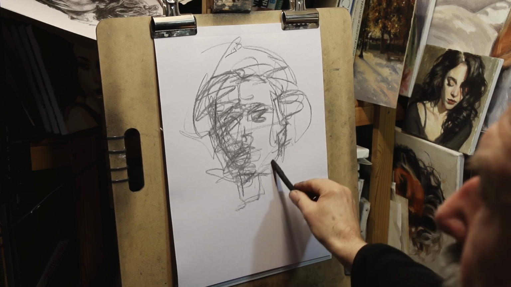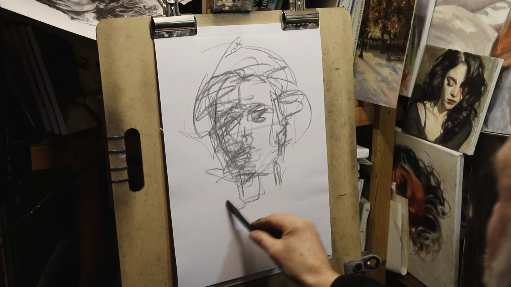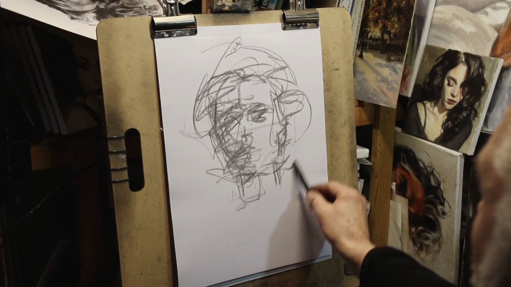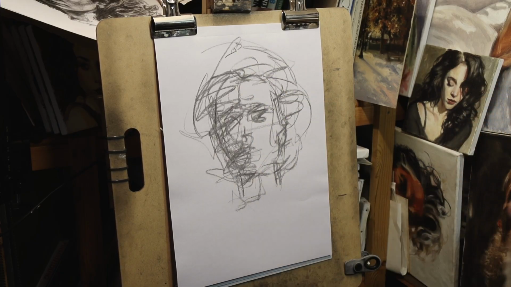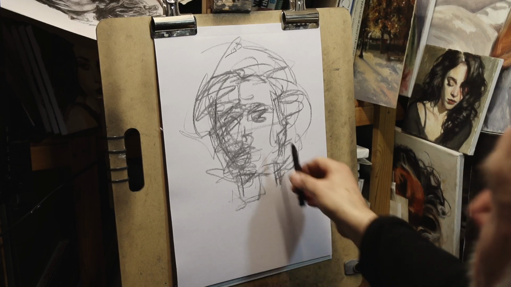I'm just about there. I think I'll be all right once I get past the neck. I've got the extremities of everything on there. I think that'll be about right.